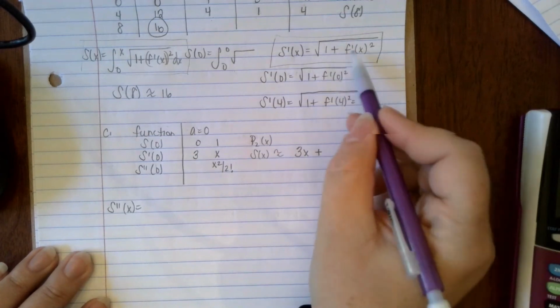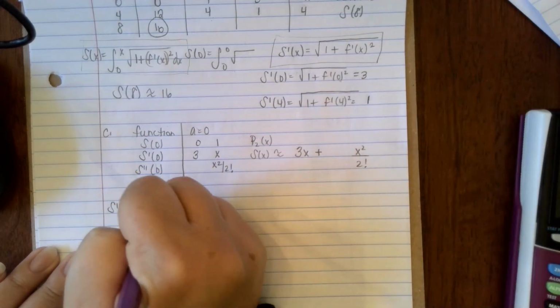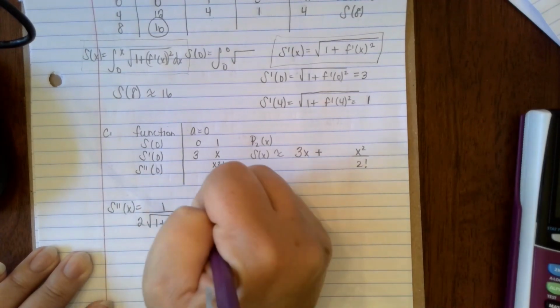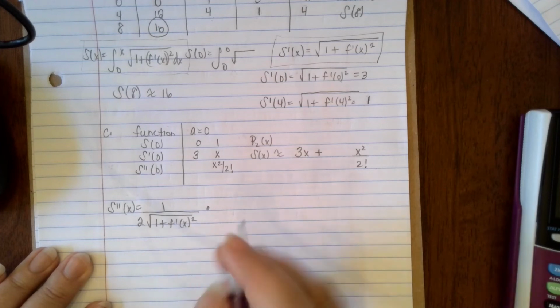All right, well, what's the derivative of the square root? 1 over 2, the square root, times the derivative of the square root. Well, the derivative of 1 is 0. The derivative of this is the chain rule.